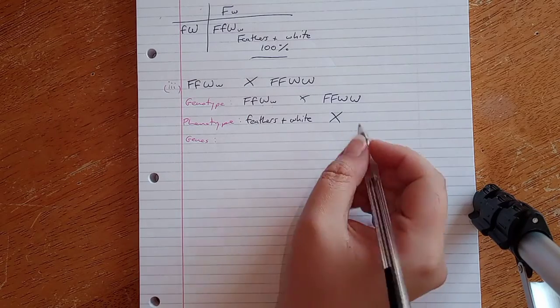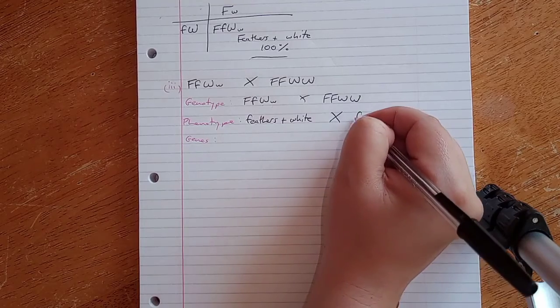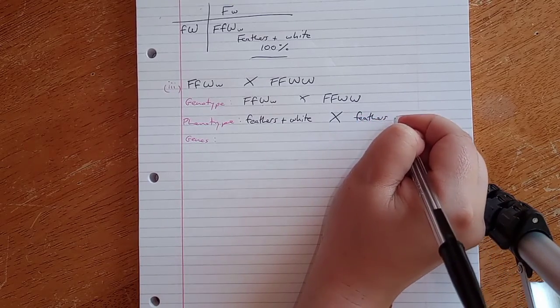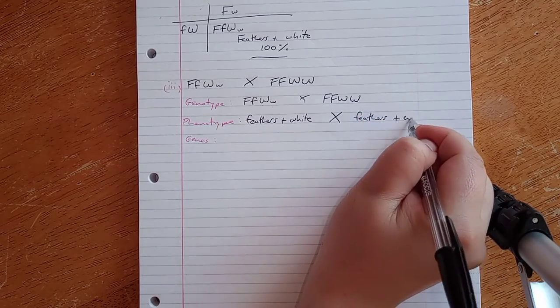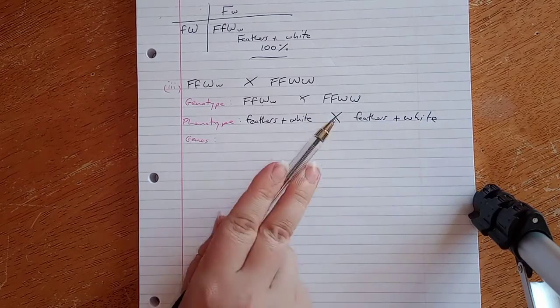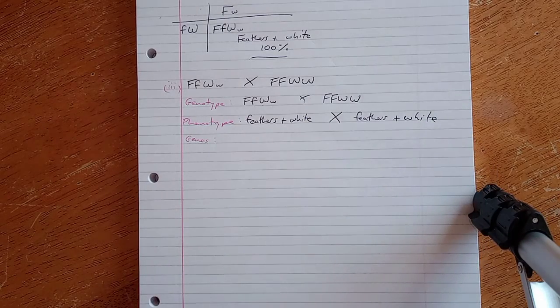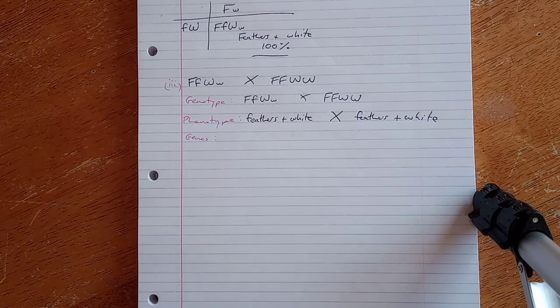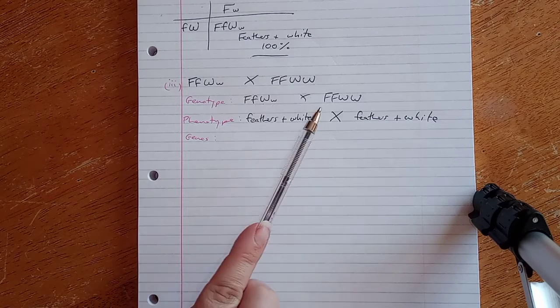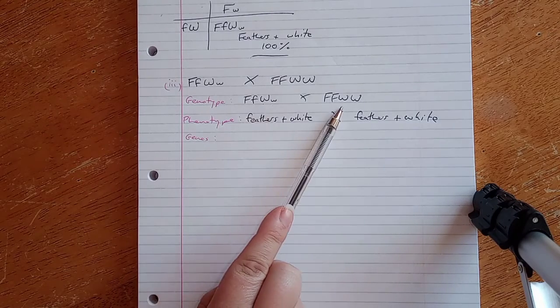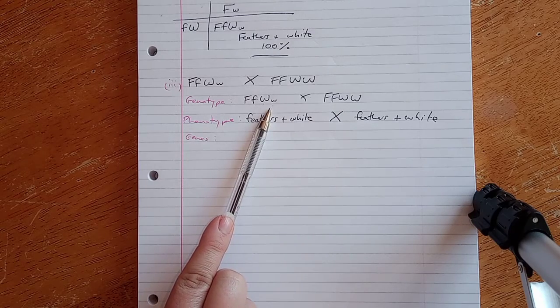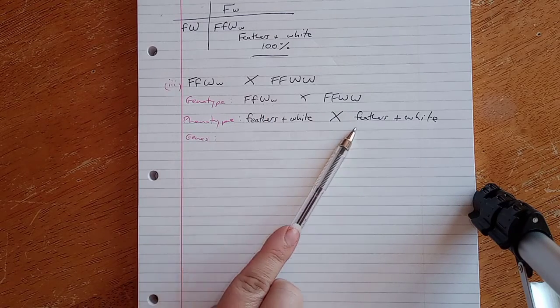This guy is 2 dominants of that, so he definitely has feathers, and he's definitely white as well because he's got the 2 dominant traits for white. Look, actually a very good example here. Obviously, genetically, these 2 are 2 very different animals. However, visually, they look the exact same.